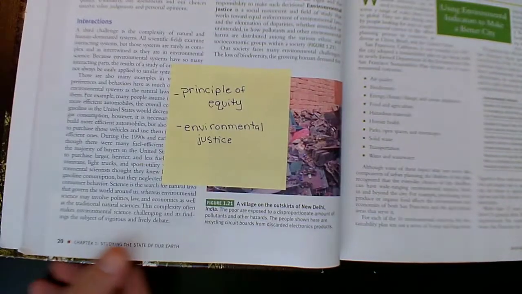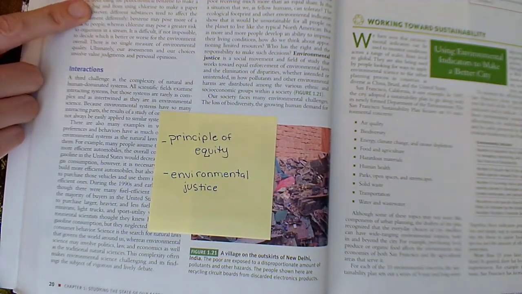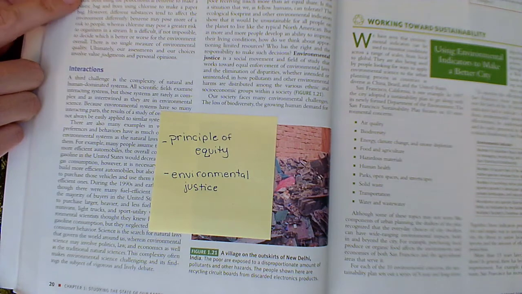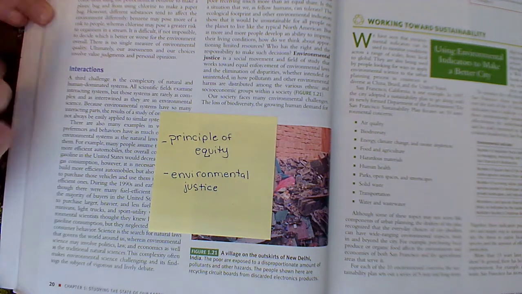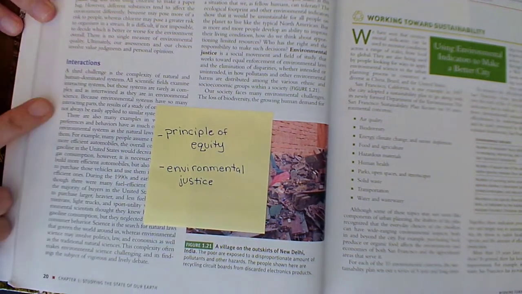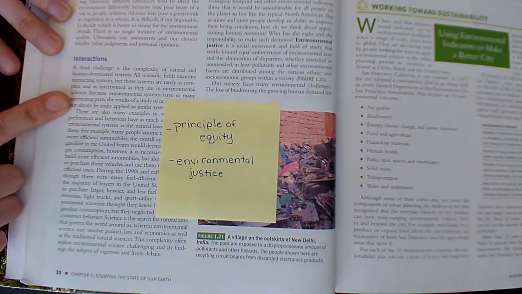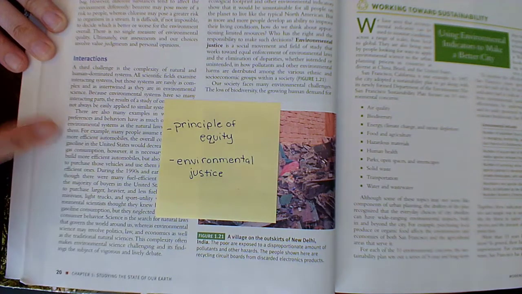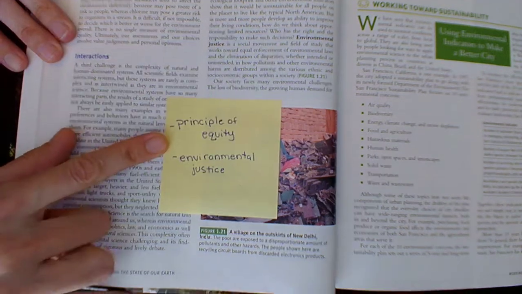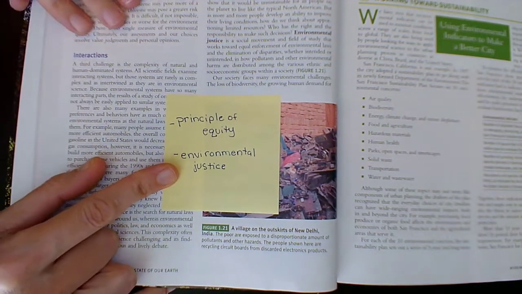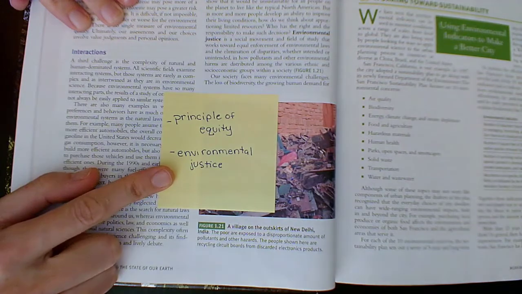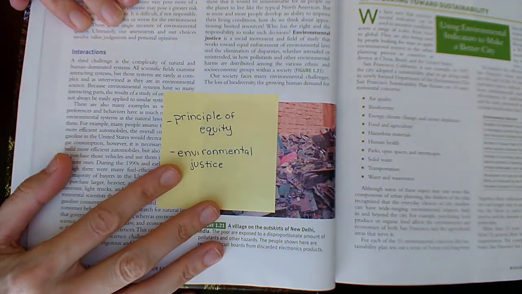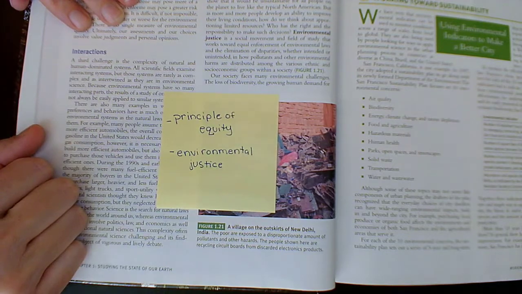Subjectivity is talked about on page 20, and that's the idea that a lot of times people are putting their own kind of opinion on things, and so that can change how it's interpreted. And then interactions. There are so many complex interactions within systems that it's difficult to study these and control them. We've got the principle of equity versus environmental justice, and we'll look at how these apply throughout this entire unit, so make sure you understand what those mean. All right, and that is it.